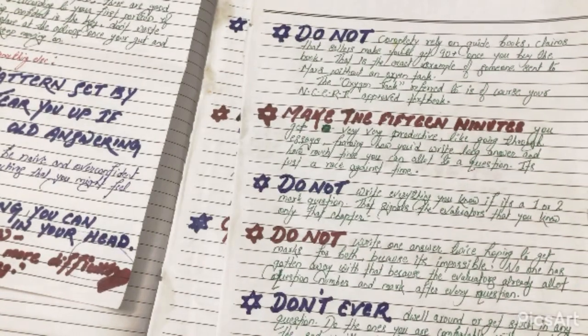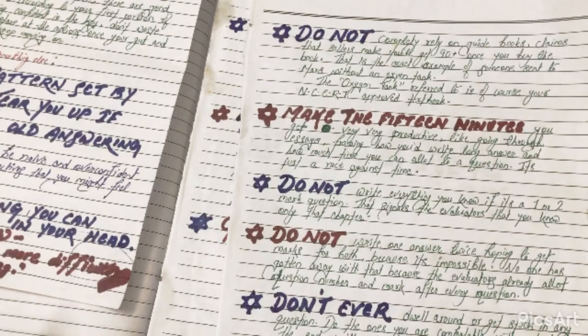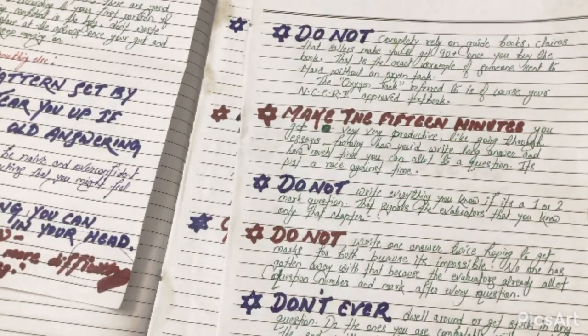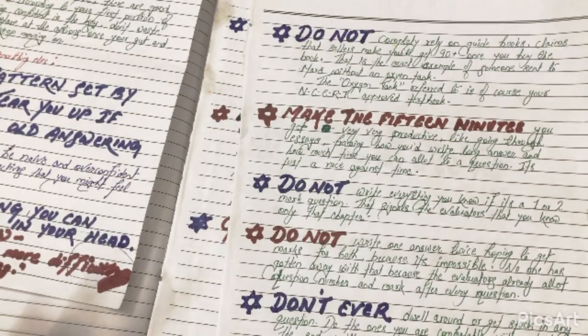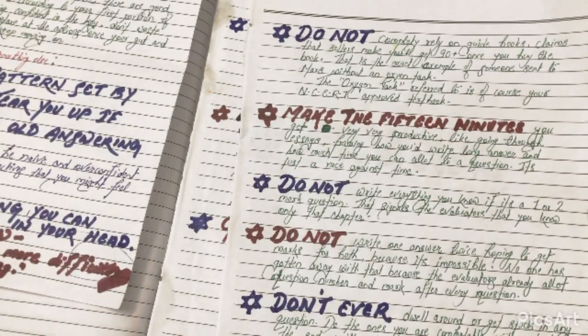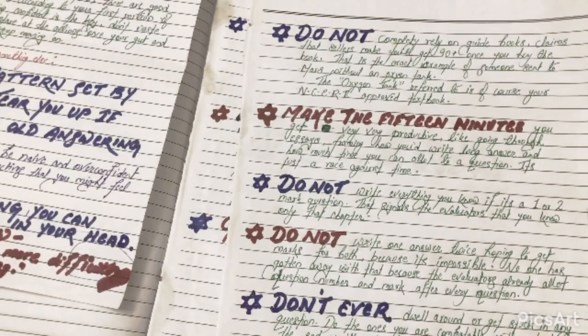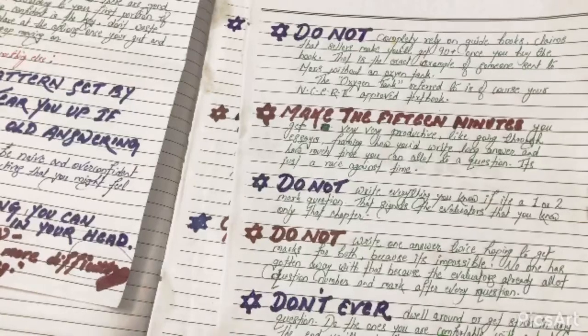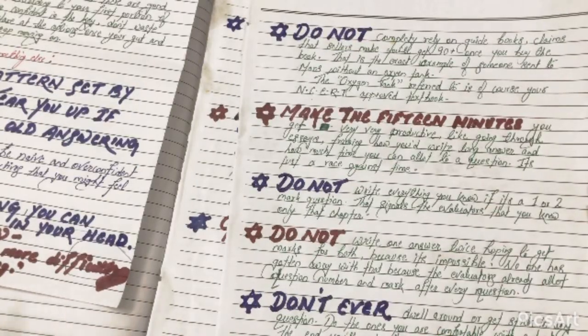But I would suggest that in the meantime you go through the reading section, because there will be 2 or 3 passages. You need to go through that first in the first 15 minutes and try to understand what the passage is talking about.